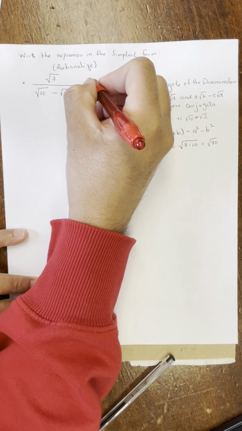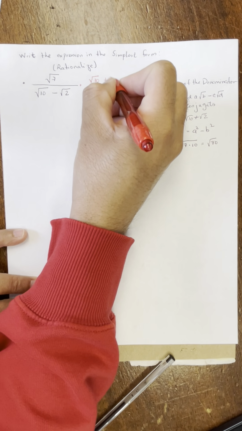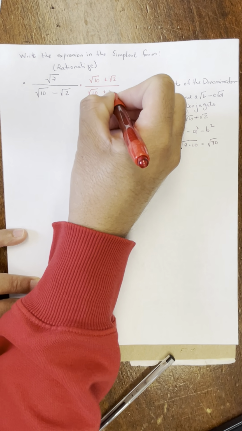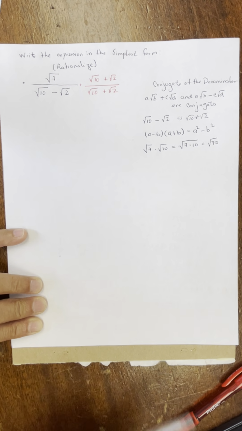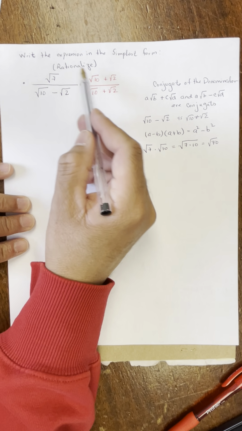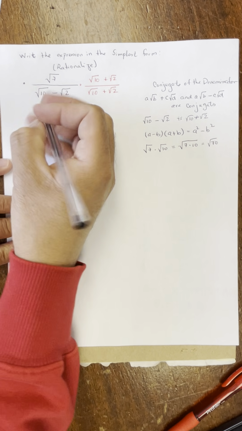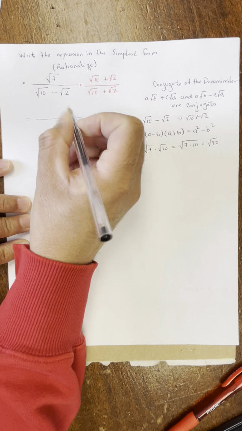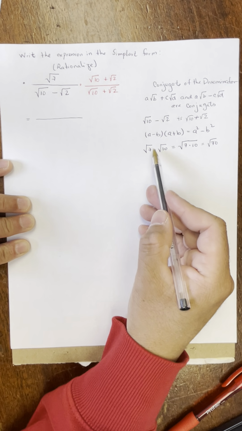So for example, I'm going to have square root of 10 plus square root of 2 over square root of 10 plus square root of 2. That's the conjugate. We're multiplying and dividing by the conjugate. Now we're going to apply the distributive property in the numerator. So what we're going to have here is square root of 7 times the square root of 10. I have the property here.